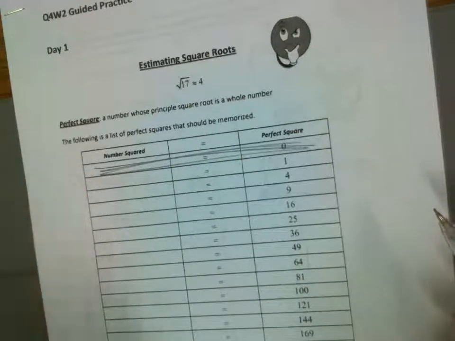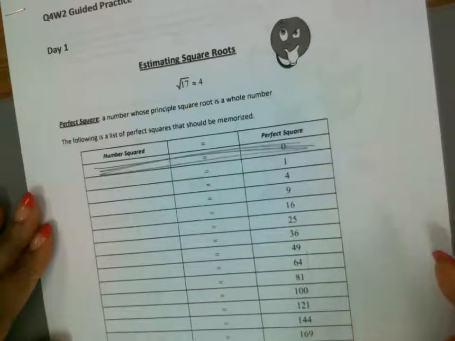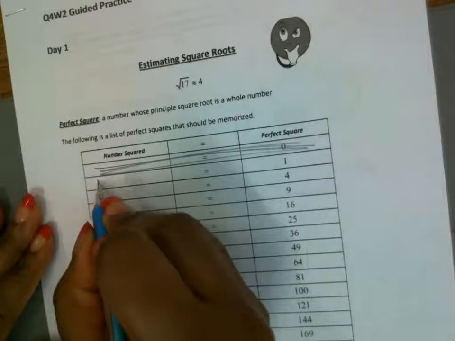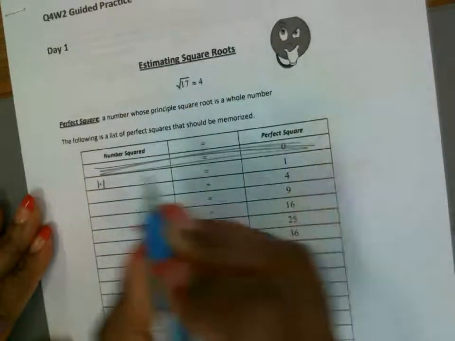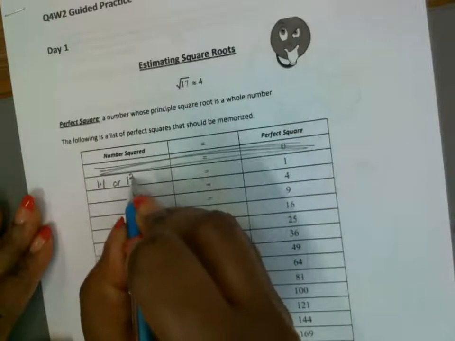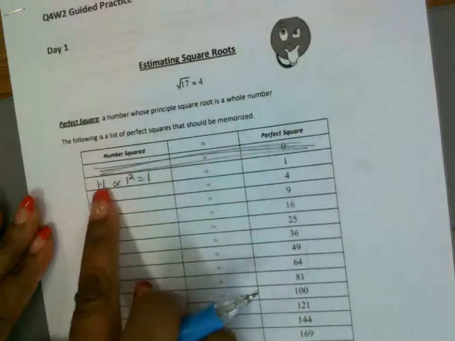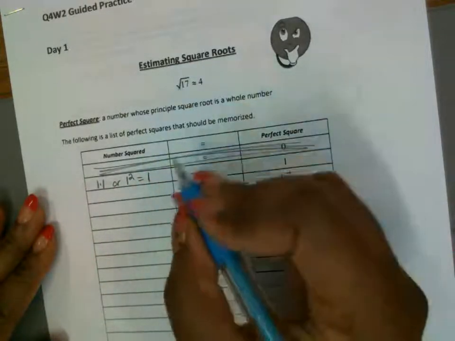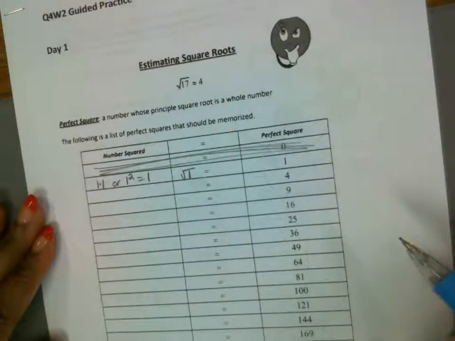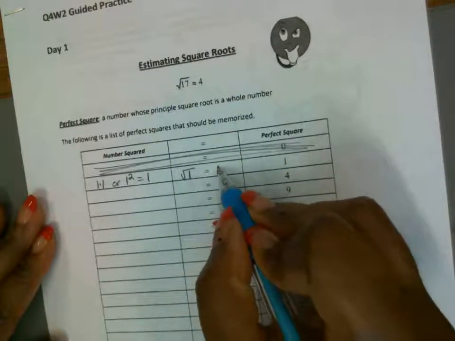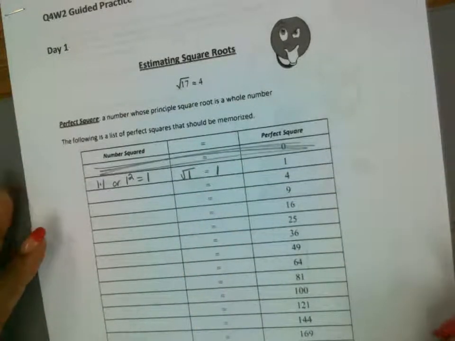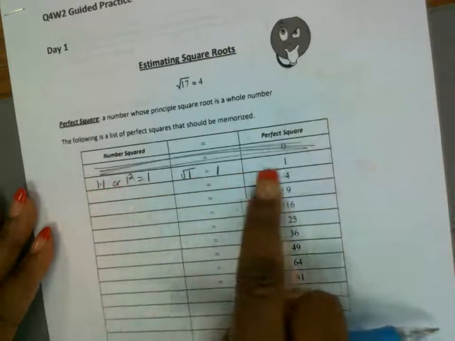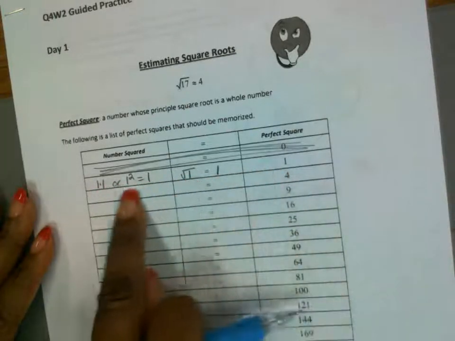All right, so let's start with 1. We know that 1 times 1 is going to give us 1, or 1 to the second power is equal to 1. We know this. Please put that in this first column here. So then what that tells us is that the square root of 1, because 1 times itself is equal to 1, the square root of 1 is equal to 1. Okay? Any questions about this?